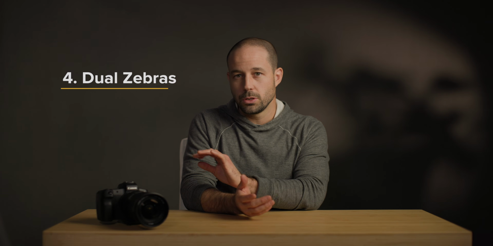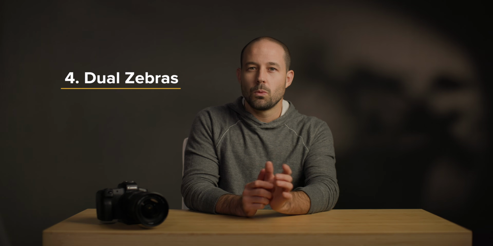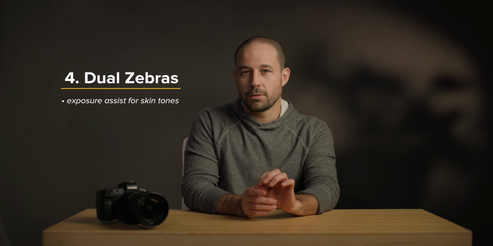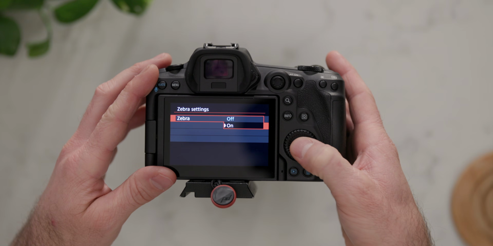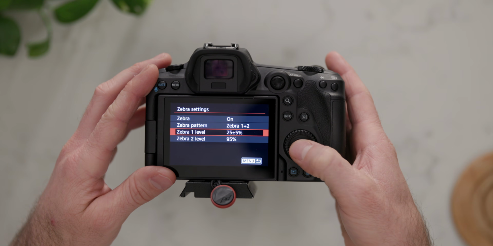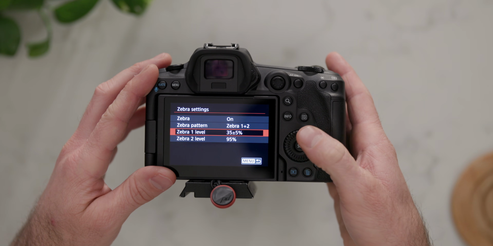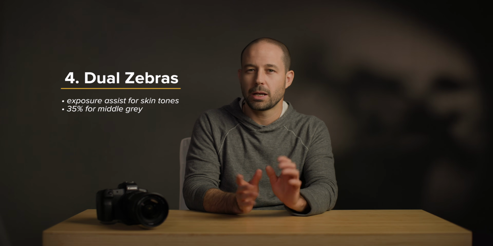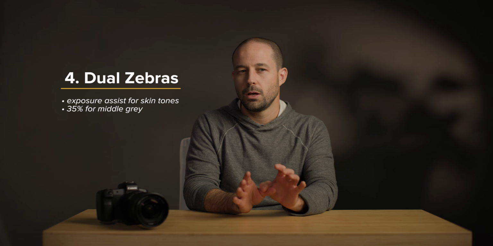So the best way to nail your exposure in C-Log is to use the dual zebra function. I like to set one zebra as a standard highlight alert and another more important zebra for skin tones or middle gray. Now if you're using it for middle gray, I like to set it to about 35%, which is just slightly over what Canon recommends, but I found you get a little bit cleaner image by going about a third of a stop over what they suggest.